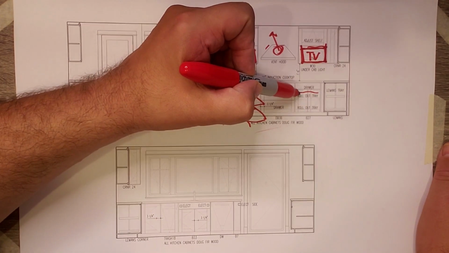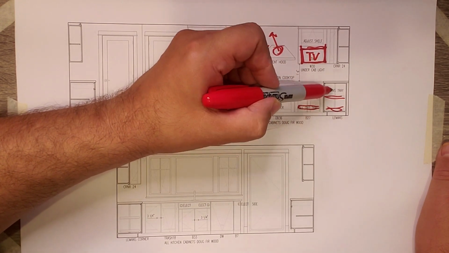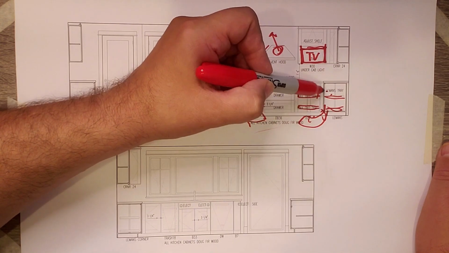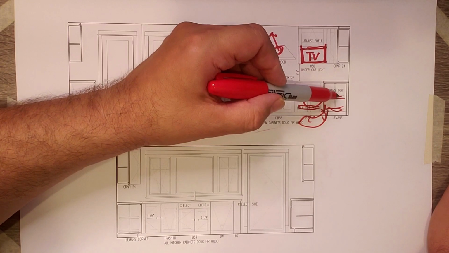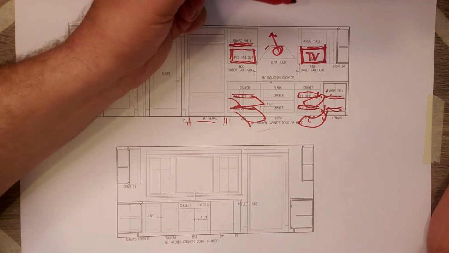And then a couple more roll-out trays. And then this one here is the Le Mans tray. Those actually swivel out, and that tray comes out into the kitchen, so you get full access into that blind corner of the kitchen.